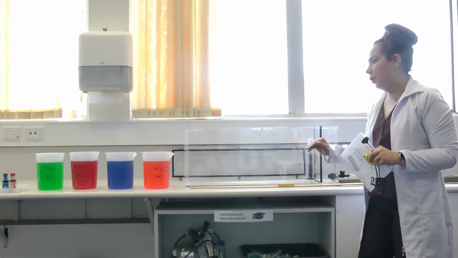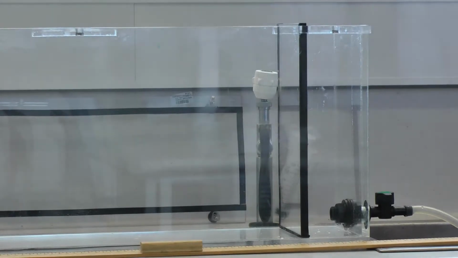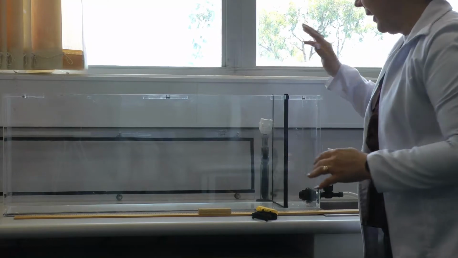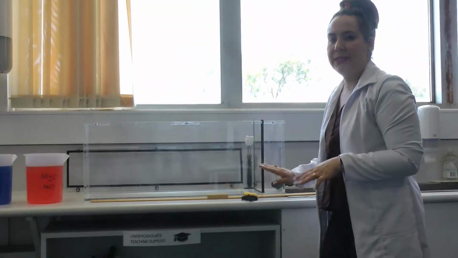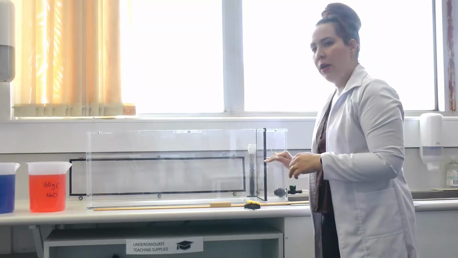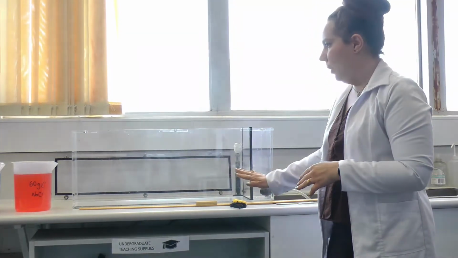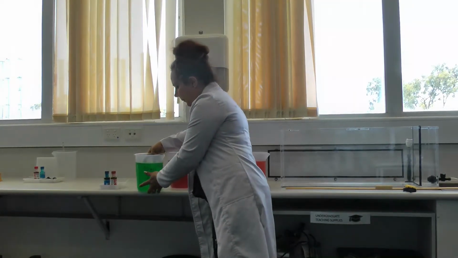What we're doing is using this barrier to separate the tank for the salt water from the ambient solution. We put it in a special place and keep it the same, because we need the same amount of water and the same amount of salty solution during the whole experiment. Okay, so I start from the green solution, that is 15 grams per liter.